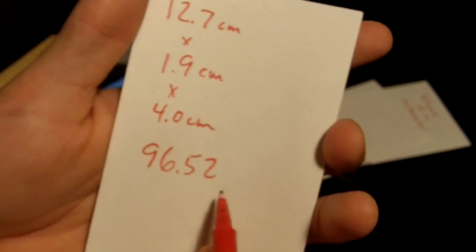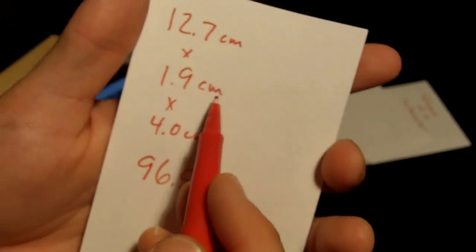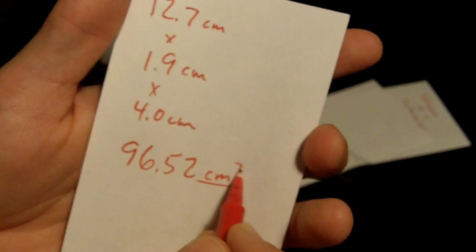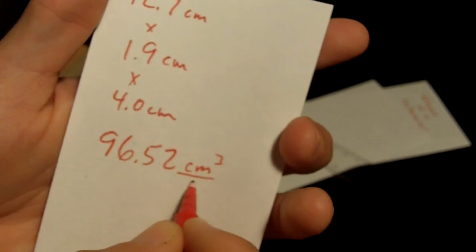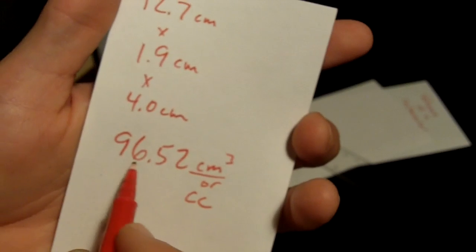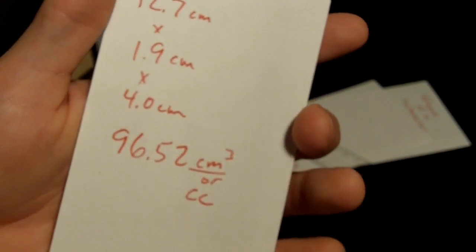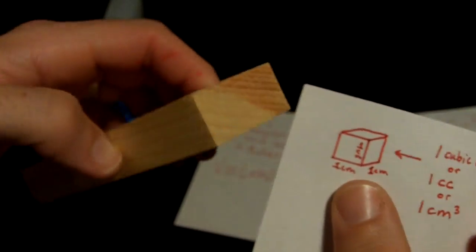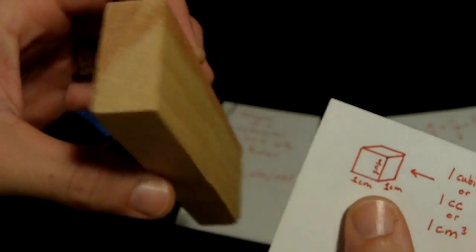96.52. What are my units, though? Well, it's centimeters times centimeters times centimeters, which we could write centimeters cubed, or this is often called cc's. So the volume of this is 96.52 cc's. Okay, that just takes a little bit of imagination to see how 96 of these little guys would fit into this rectangular solid.